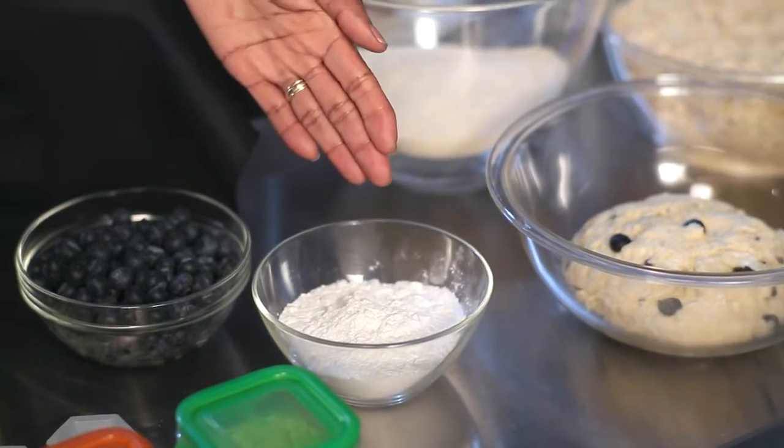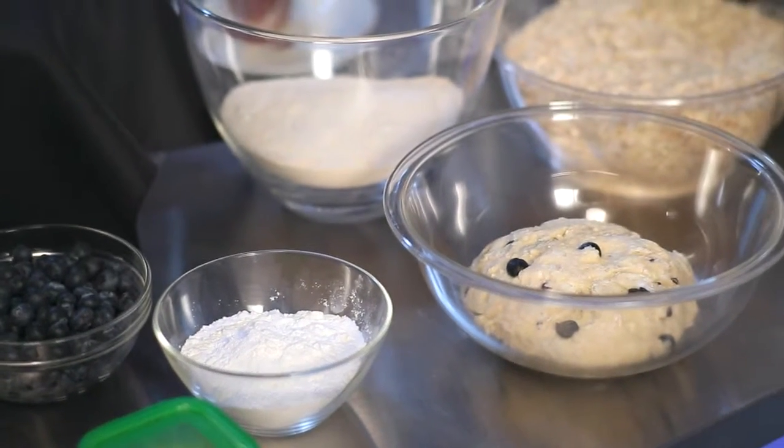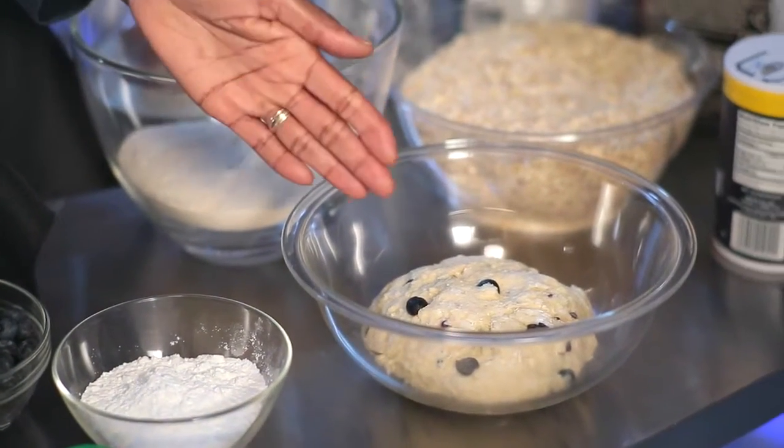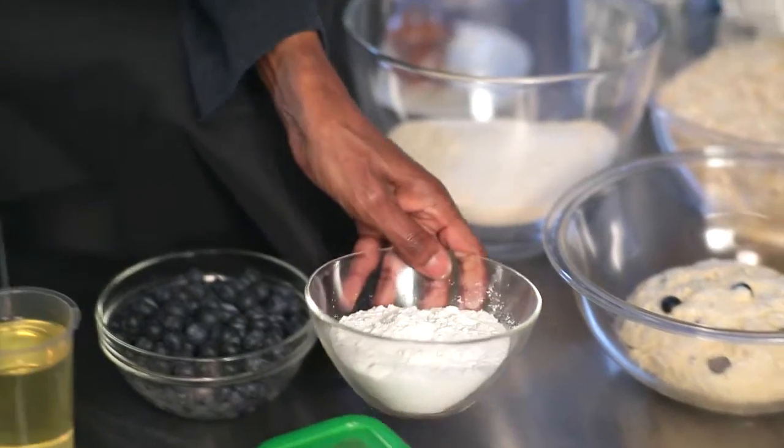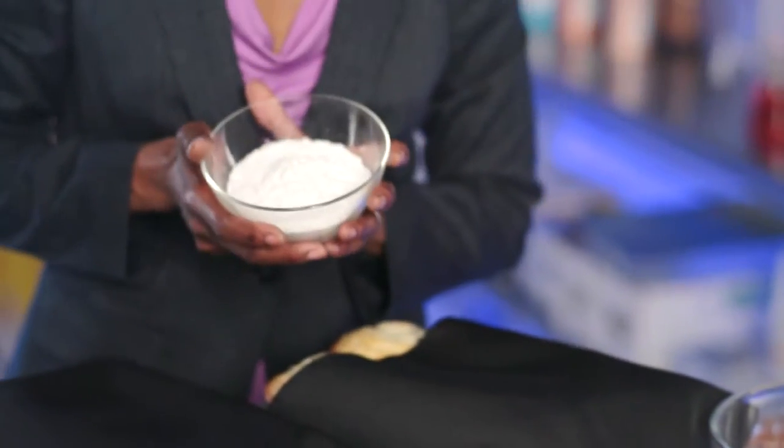I figured out that baking powder reacts with water to make tiny bubbles in the dough. The more baking powder in the recipe, the higher the muffins will rise. So I decided to isolate the variable of baking powder.